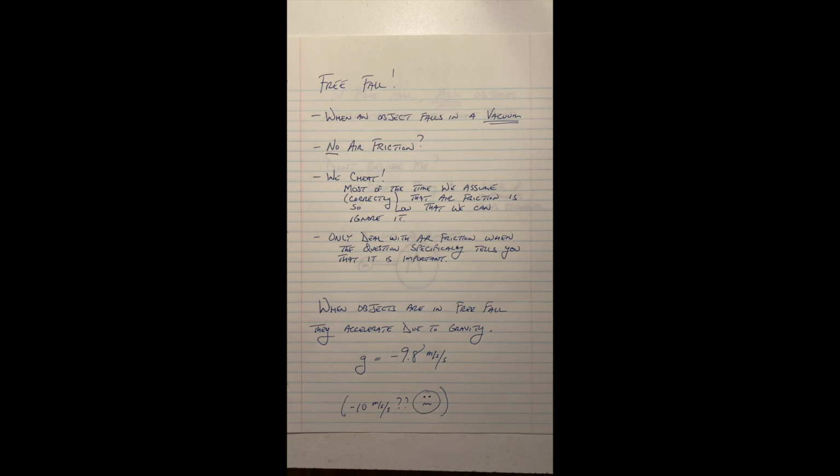So this week we are going to flip the script, literally, like 90 degrees. We're going to look at objects that move in one dimension, vertically. So up and down. Instead of going left and right along a road, we're going to go up and down toward the sky and down toward the ground. So when we do this, we're going to define this as free fall. And free fall is anytime an object falls in a vacuum without air friction, zero air friction.